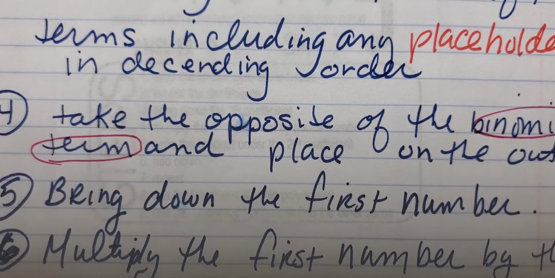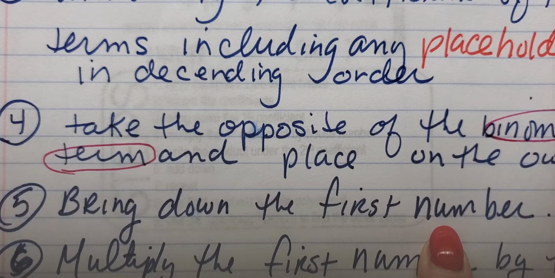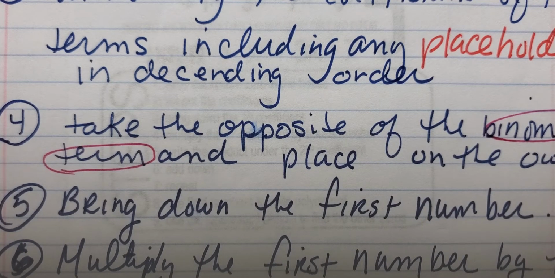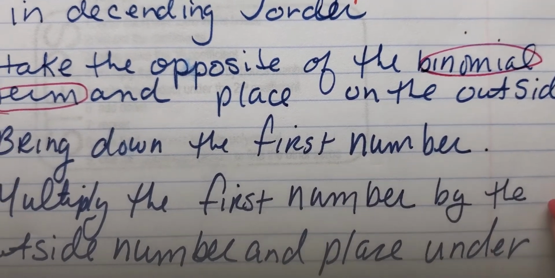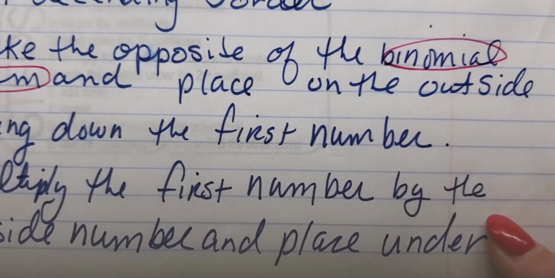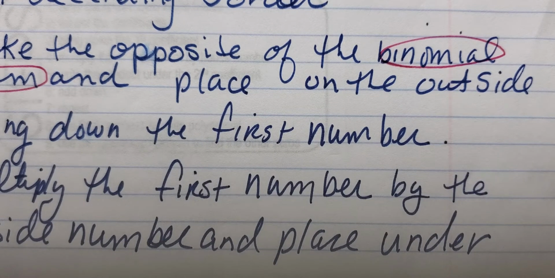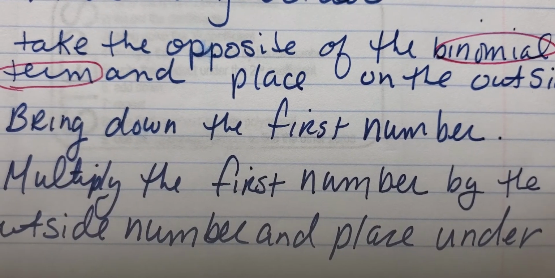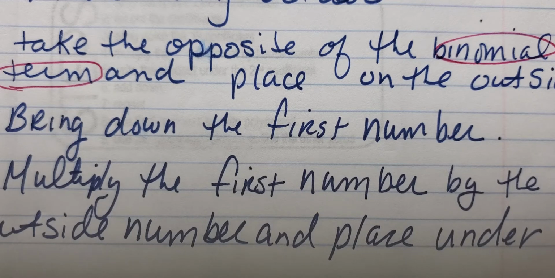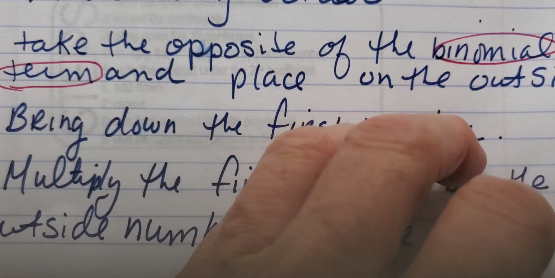All right. Then you're going to bring down the first term. Then you're going to multiply the first number by the outside number and place it under, hold on, I'm going to leave it there because I know you guys are going to want to maybe copy this down, but I have something for you so that you can probably look at the steps a little bit shorter.